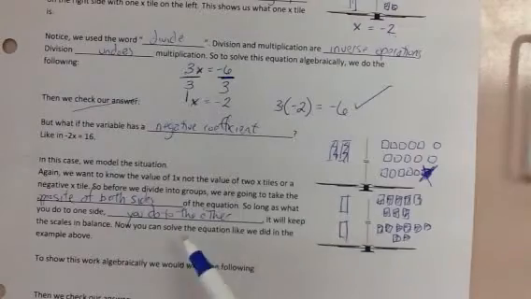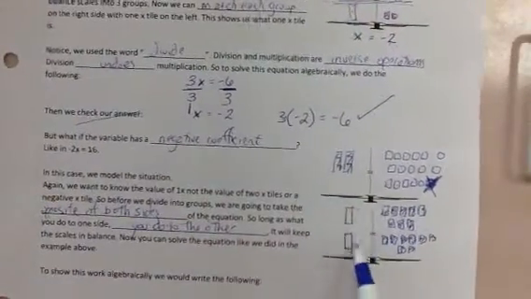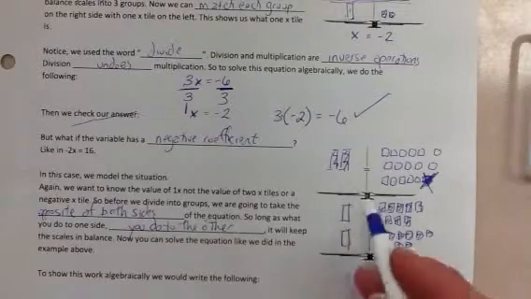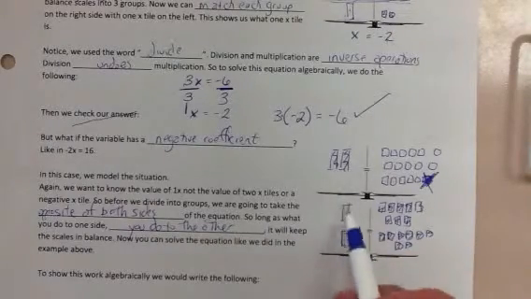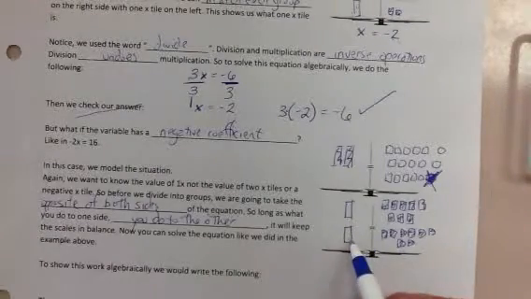And now, once I do this, I can solve the equation just like we did in this example up here. Once I have positive x tiles, right? I can divide them into groups. And notice I already arranged it vertically. So here, these 2 are vertical. So 1, 2 algebra tiles.